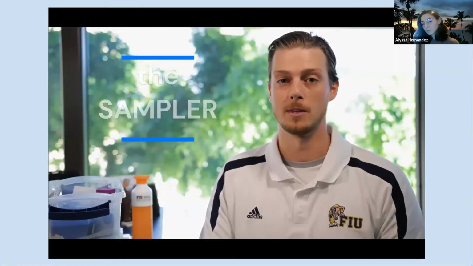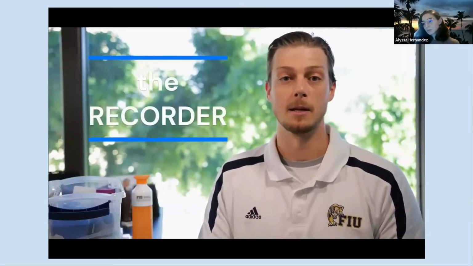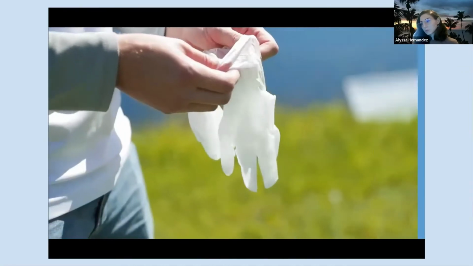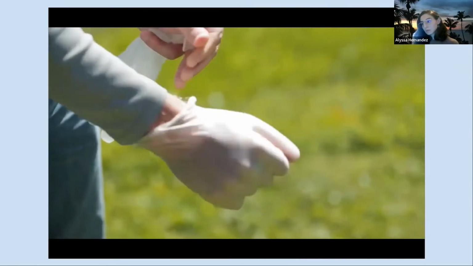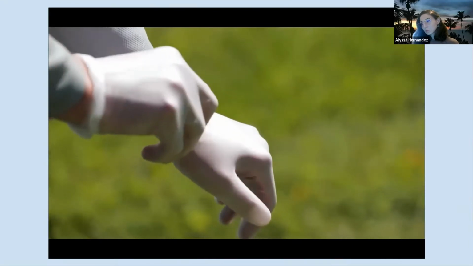So each citizen science team is going to need at least 2 people, one person to conduct the actual measurements and the other to input the data into the phone through the app and take pictures throughout the process. Once you're collecting the data, the first thing you want to do is put on your gloves.